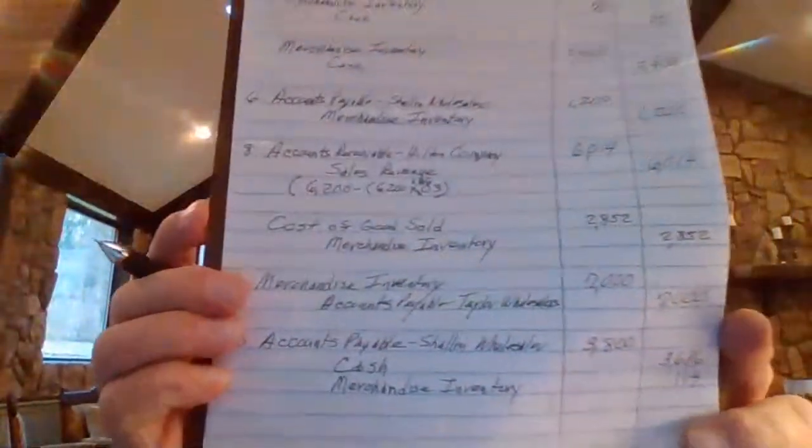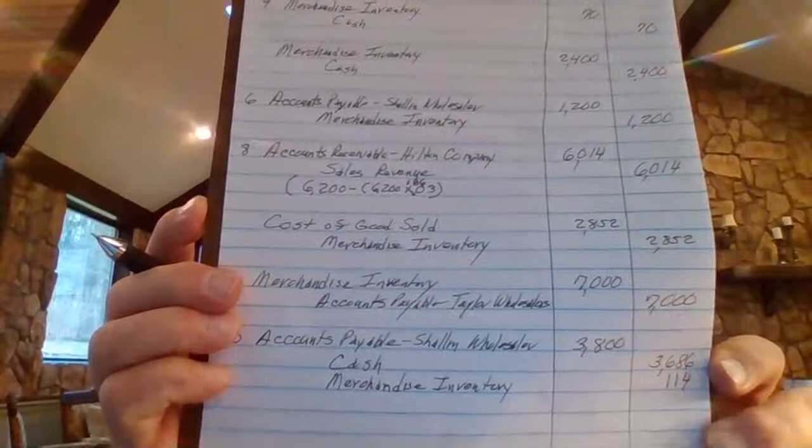So merchandise inventory being an asset, the reduction in cost is going to be a credit. And there's the entire entry there, and now the debits and credits are equal.